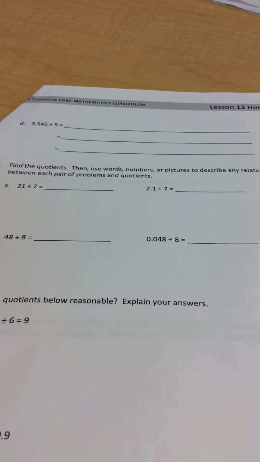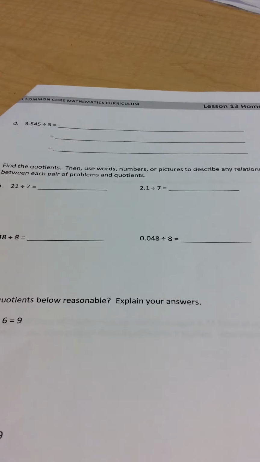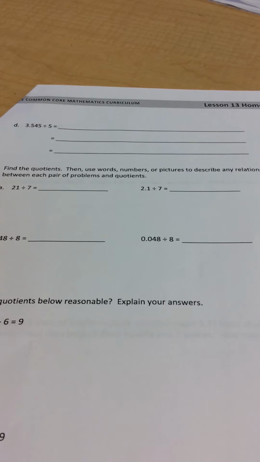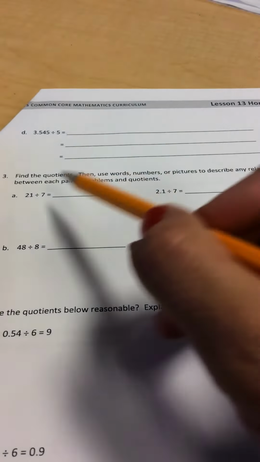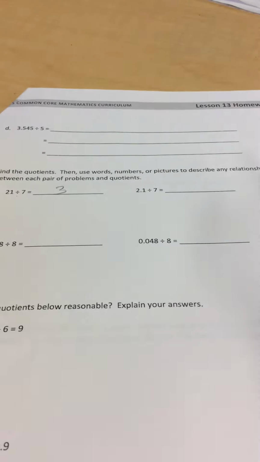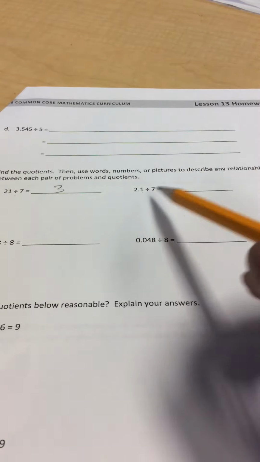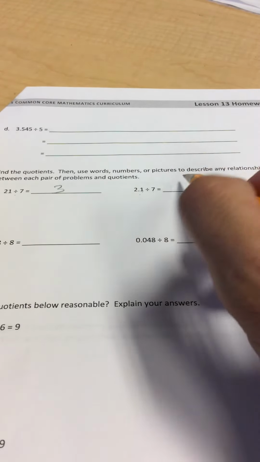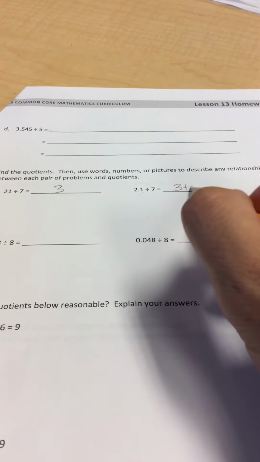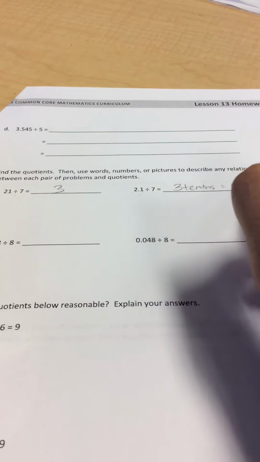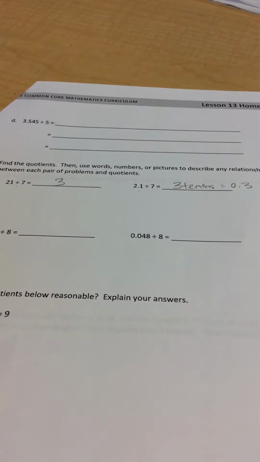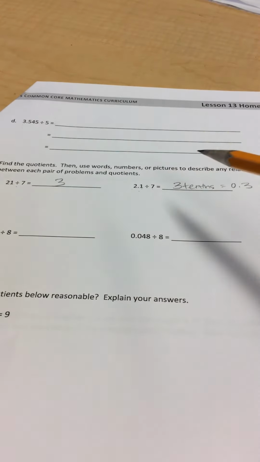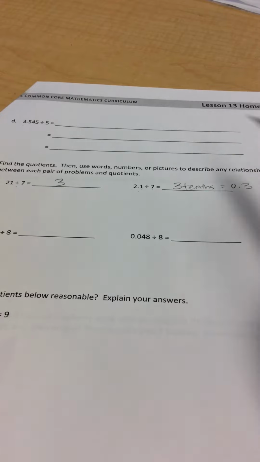For number 3, letter A, it says find the quotients, then use words, numbers, or pictures to describe any relationship you notice between the two pairs of problems and quotients. So 21 divided by 7 is 3, and then 2 and 1/10 divided by 7 is 21 tenths divided by 7, which equals 3 tenths, which equals 0 and 3 tenths. So now they want us to use numbers, words, or pictures to describe any relationship you notice between the pair of problems and quotients.